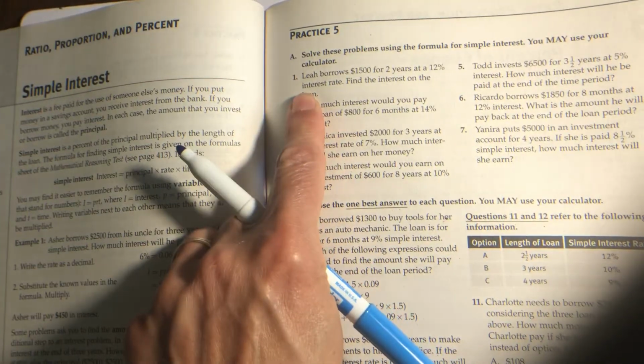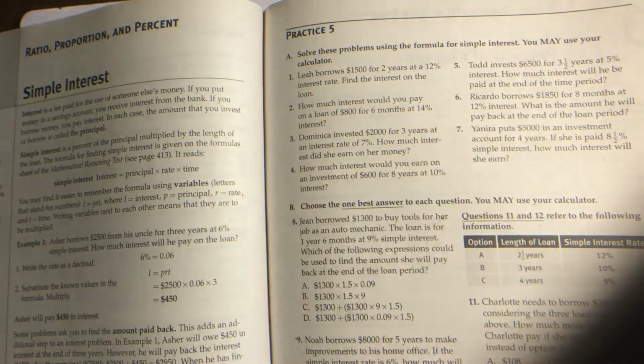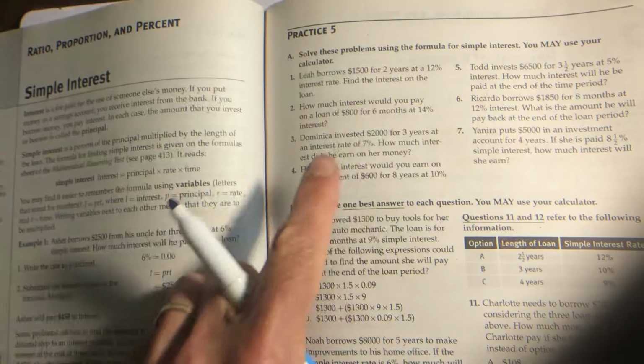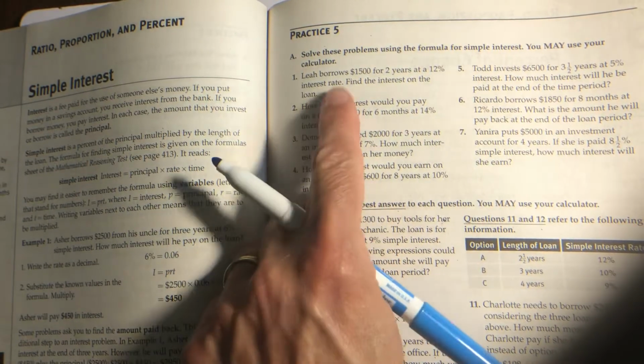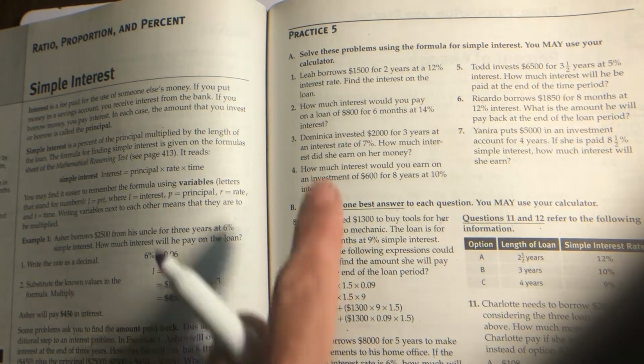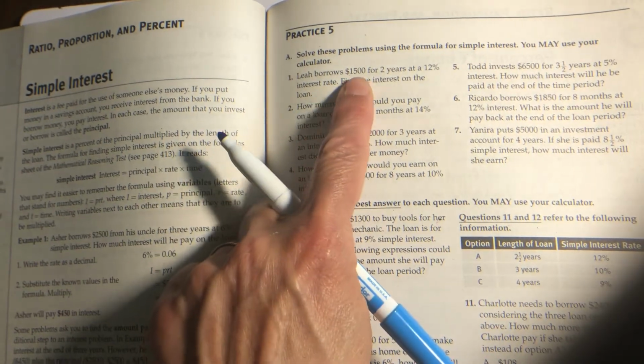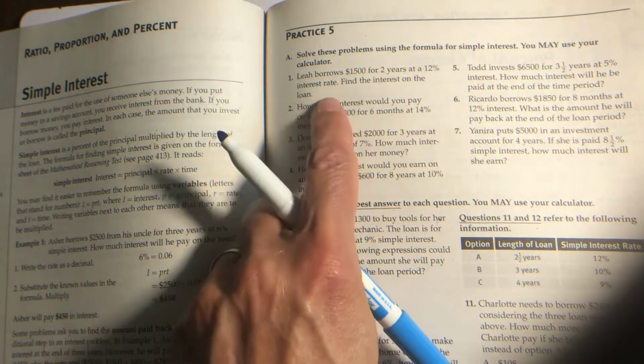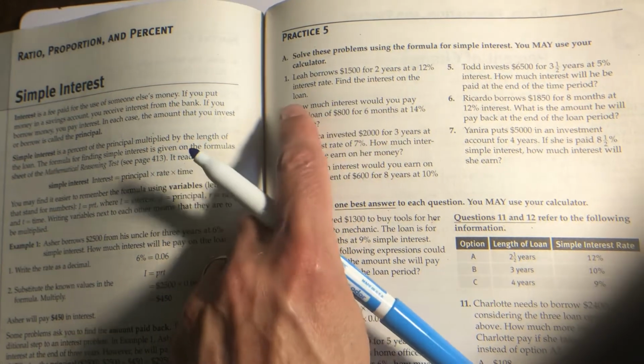So we're just going to skip around here because I want to show you a few different ones on this top section. These are pretty straightforward questions, but we've got to practice the easy ones before we can get to the more complex ones. All right, Leah borrows $1,500 for 2 years at 12% interest rate. Find the interest. Okay, that's pretty straightforward, right?